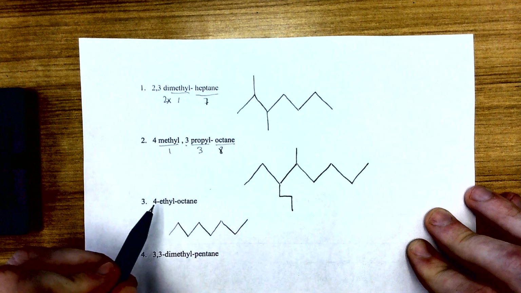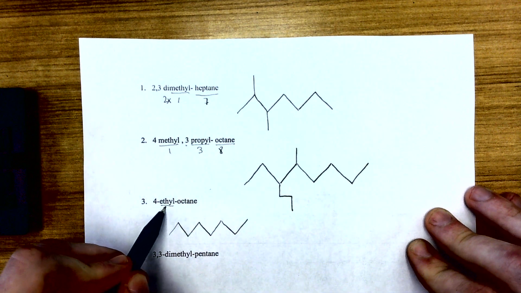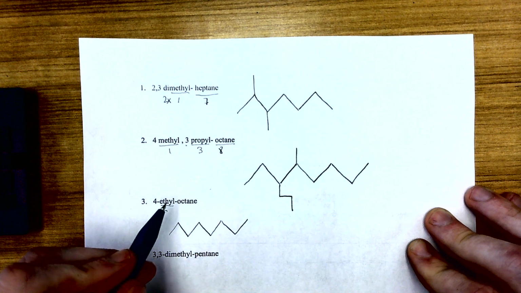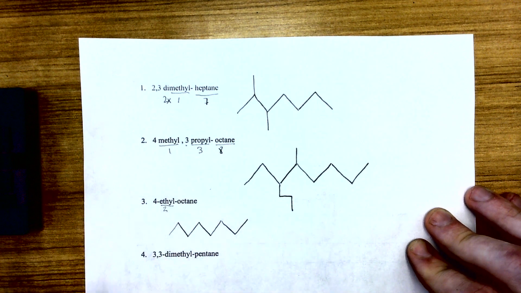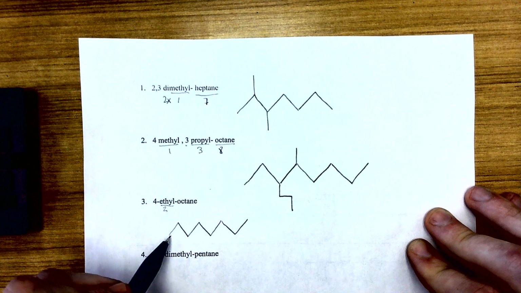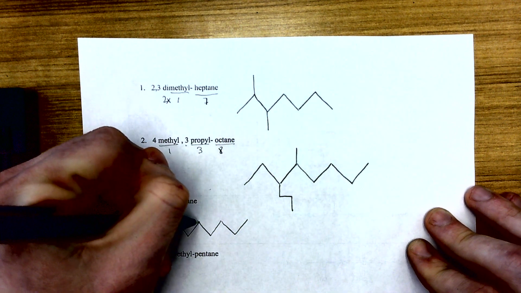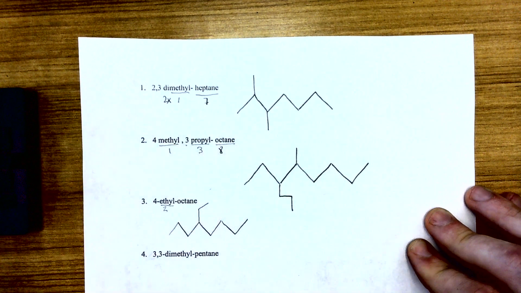It has 1 branch, which is an ethyl. Eth is 2 carbons long, and this branch is originating from the 4th carbon in the chain. 1, 2, 3, 4. Eth is 2, 1, 2.